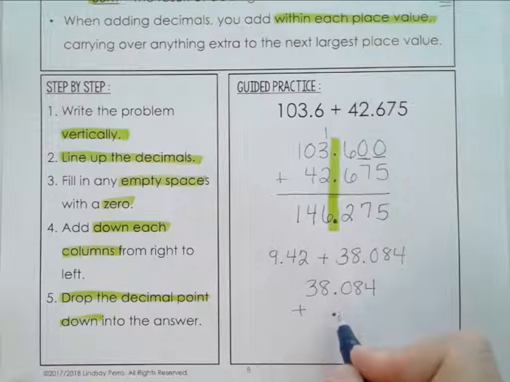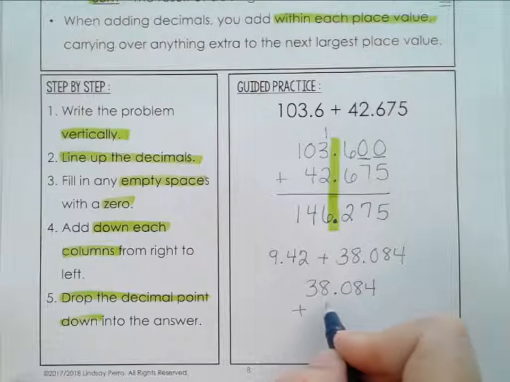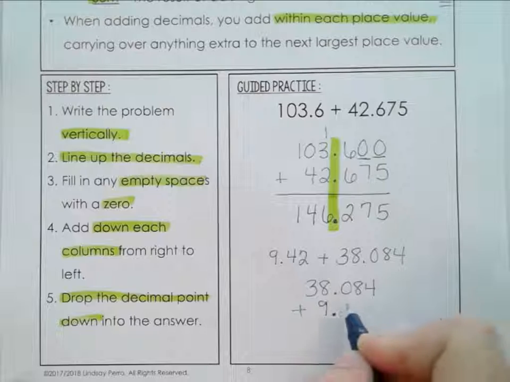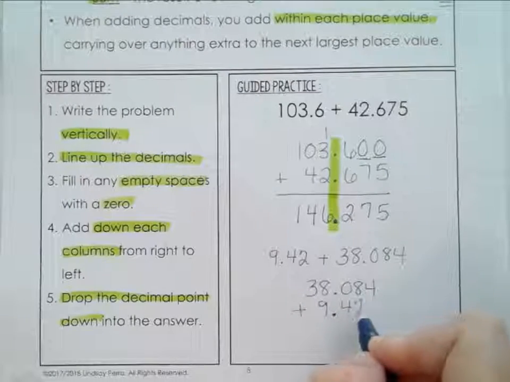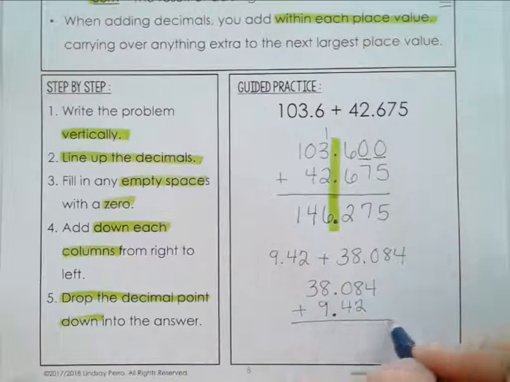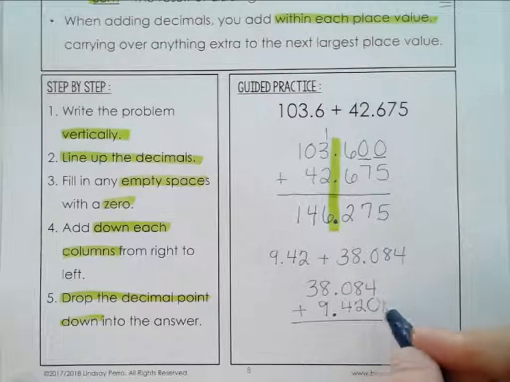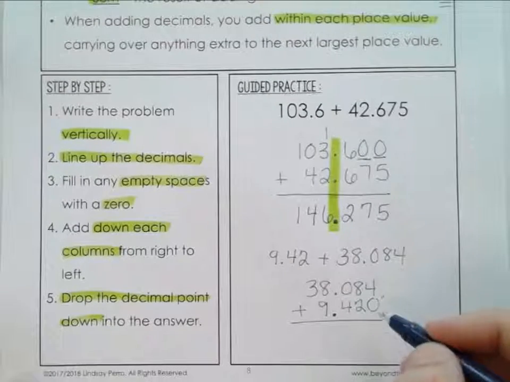If you want to put the decimal down here first, you can, so then you just build your numbers around it. Your second number that we're adding is 9 and 42 hundredths. I have an empty space right here, so I'm going to go ahead and fill in a 0. And now let's add straight down.